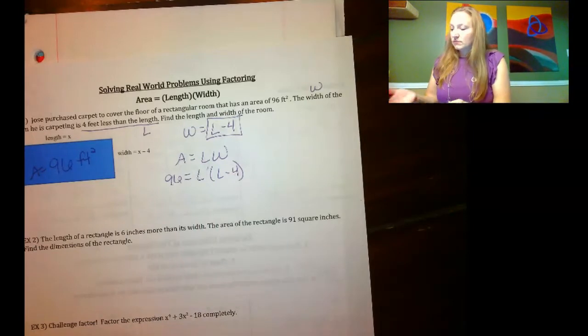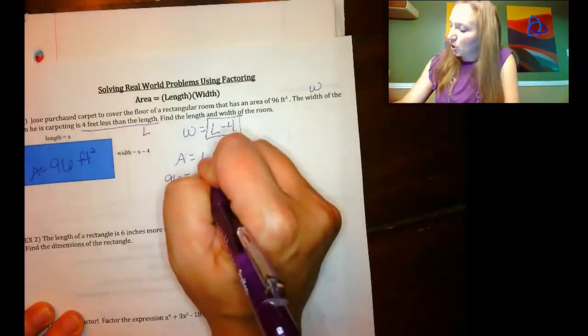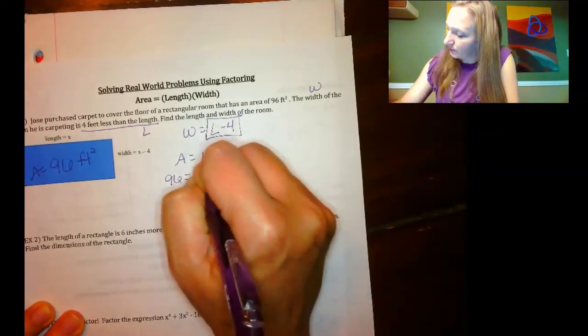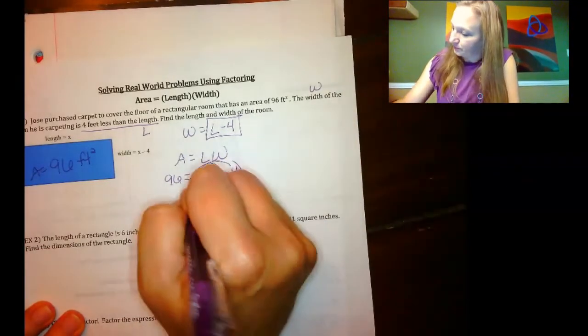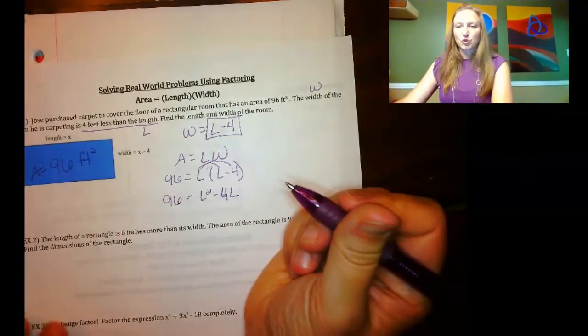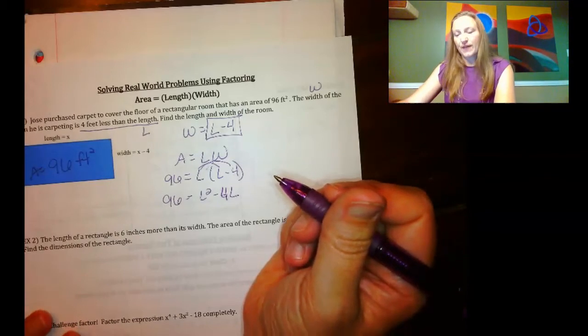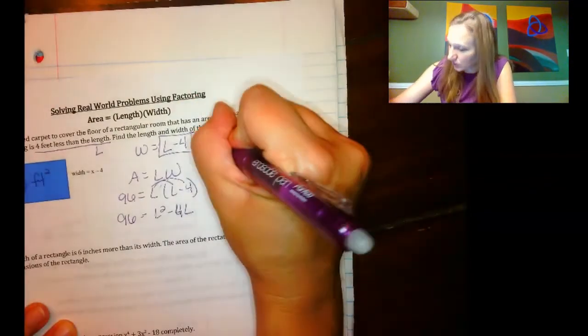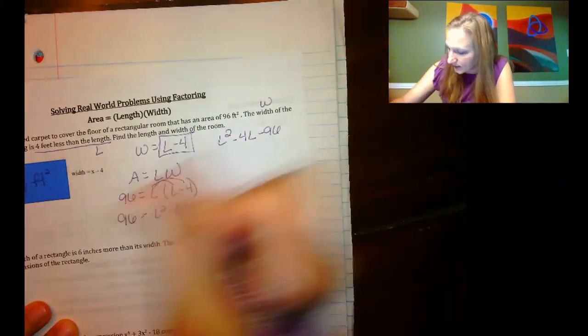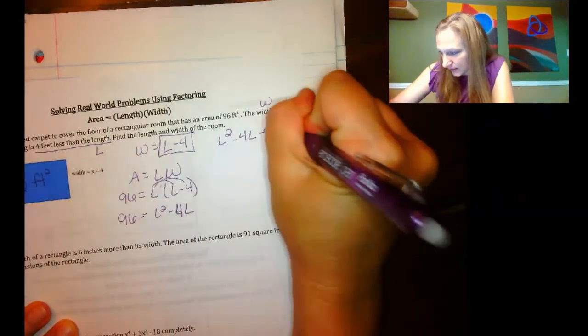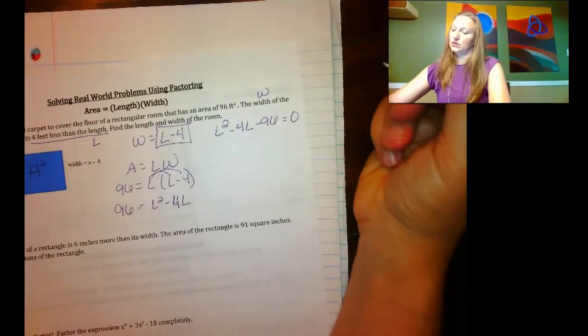Now, this is not anything we can solve yet. We need to get it in a form that we can factor. So I'm going to go ahead and distribute this. 4L. And remember I told you that it has to be equal to 0 in order to factor it. So I need to get this equal to 0. So L squared minus 4L minus 96. If I subtract this positive 96, now it's equal to 0.